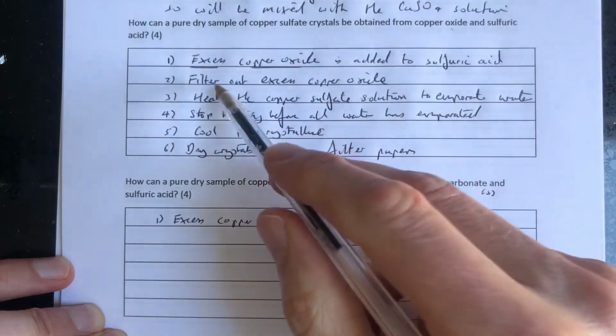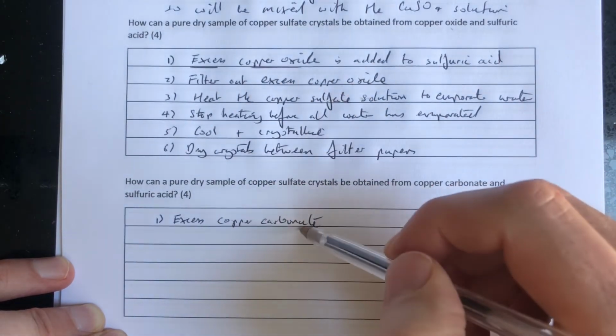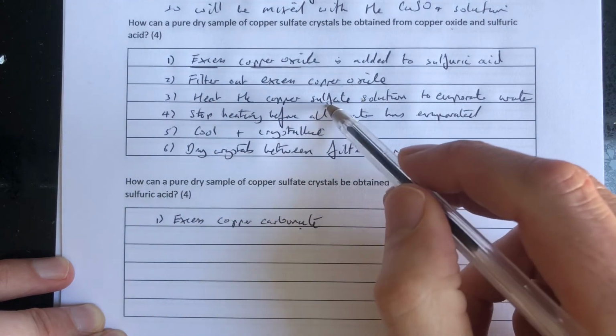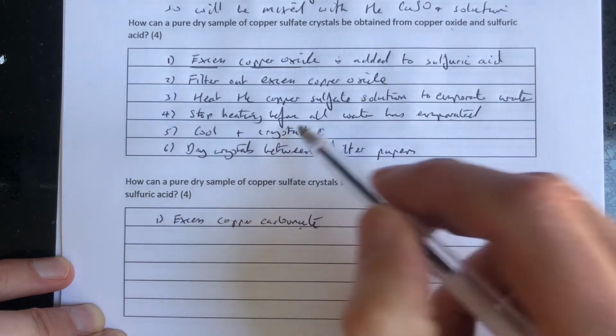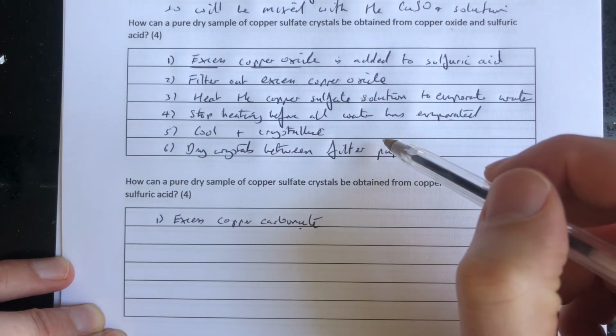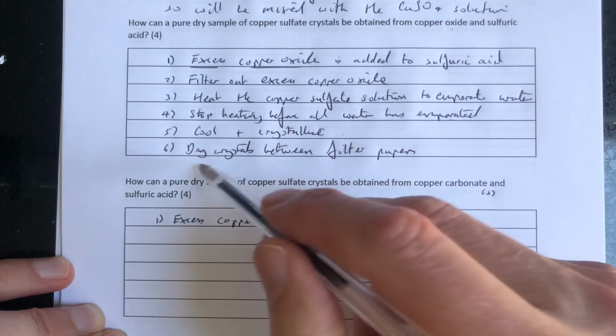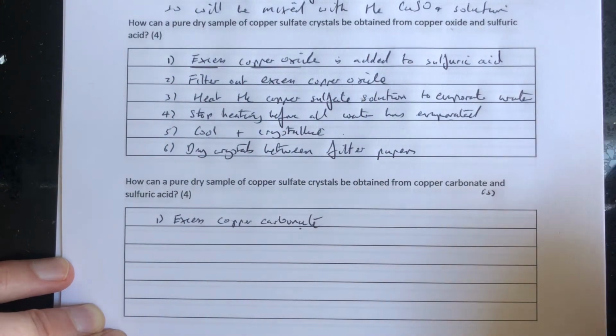Add it to the sulfuric acid, filter out the excess copper carbonate, heat the copper sulfate solution to evaporate the water, stop heating before all the water has evaporated, cool and crystallise. Filter off what's left, the residue, and dry the crystals between filter papers.